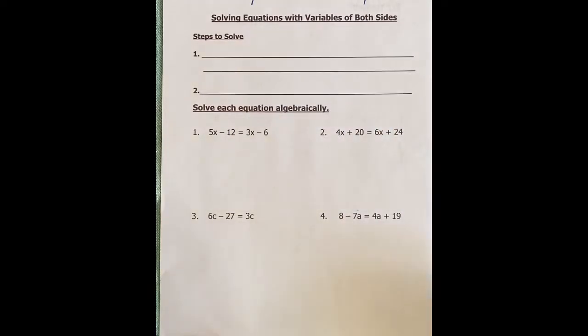And we are going to learn about solving equations with variables on both sides. So last week we did a review of solving two-step equations, and then we learned how to solve equations that involved both distributing and combining. So today, all the equations that we solve will involve having variables on both sides of the equal sign.